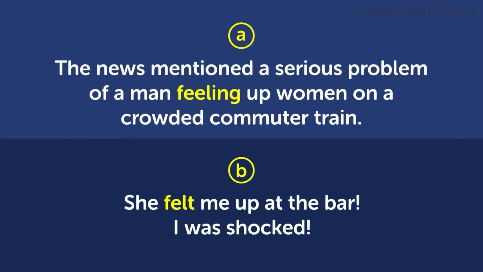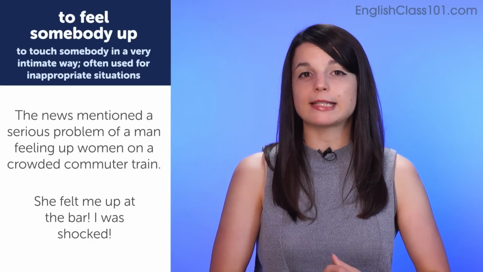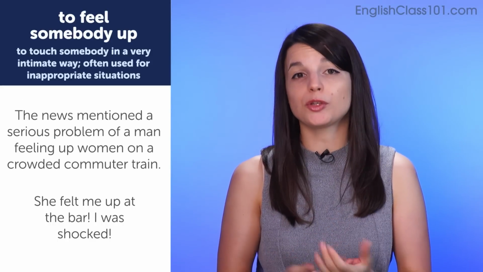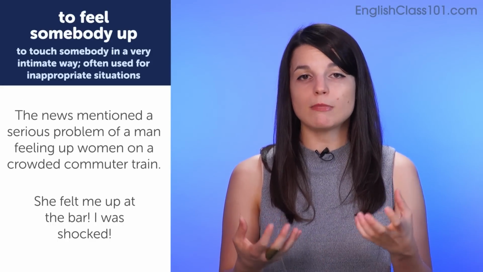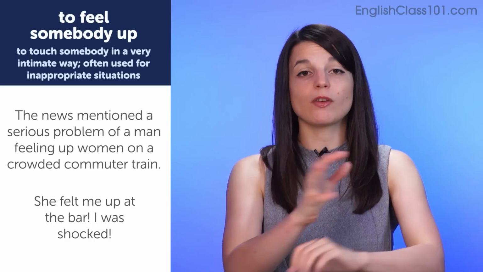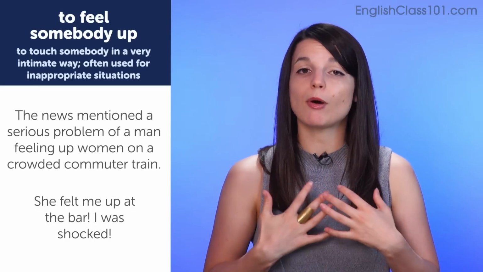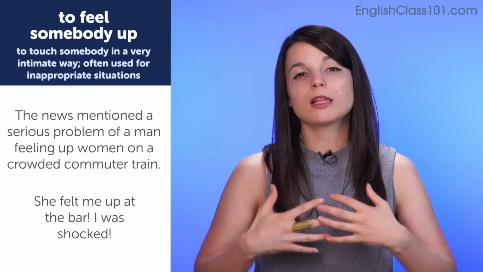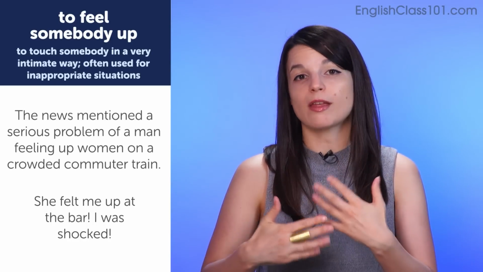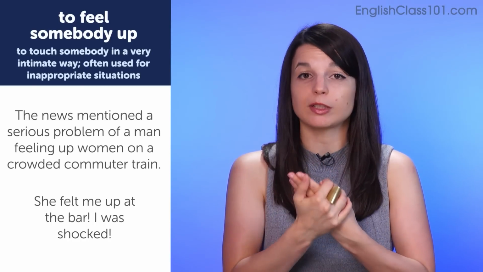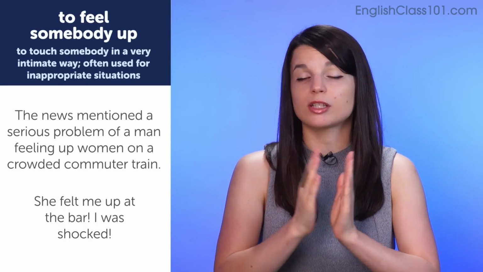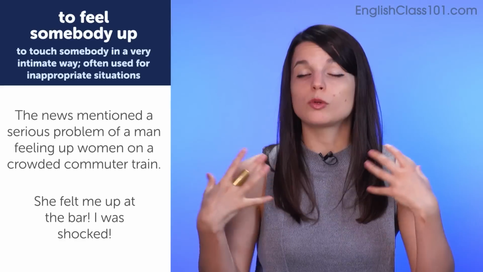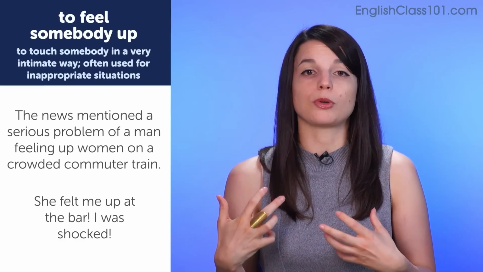She felt me up at the bar. I was shocked. So both of these example sentences show typical uses of the expression to feel someone up. It means that someone is being touched very closely in intimate parts of their body, and typically without permission or without having a close relationship with that person. So it's often a stranger or someone you do not expect who touches inappropriately.